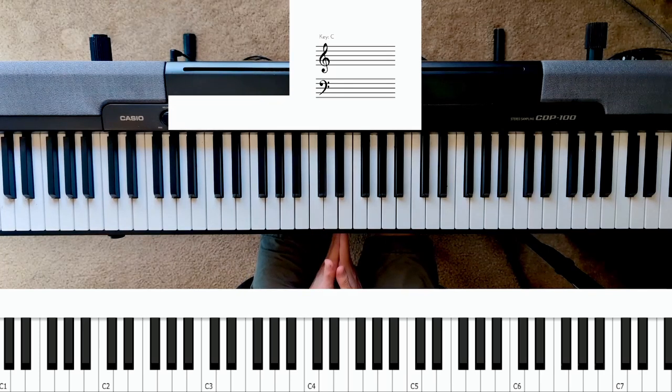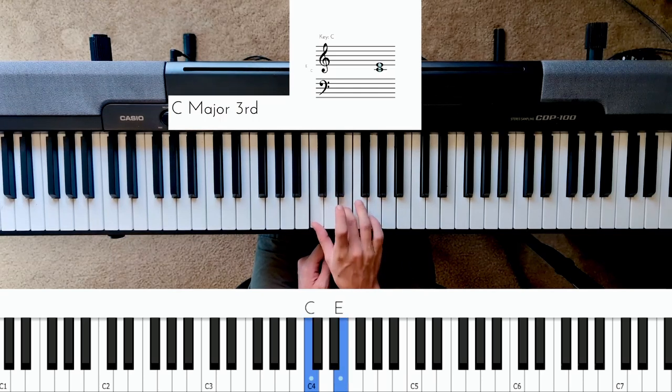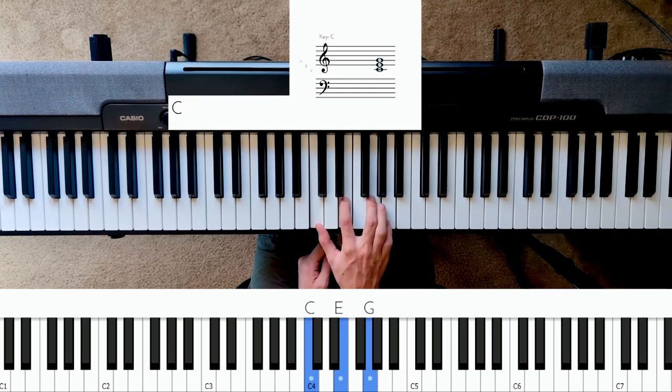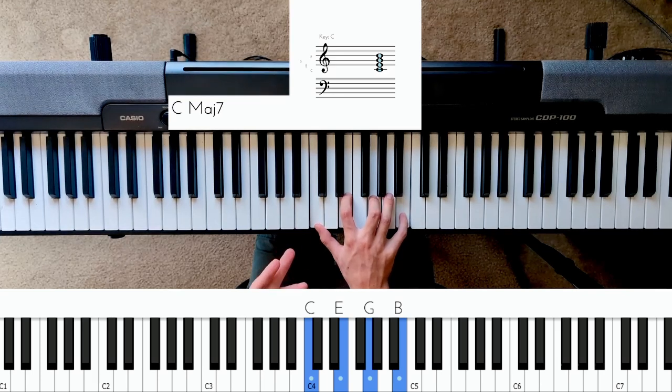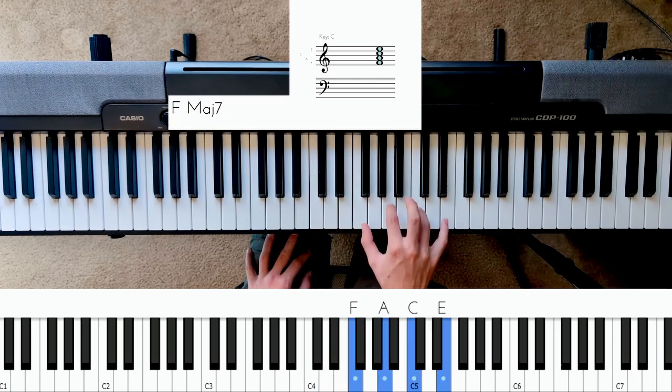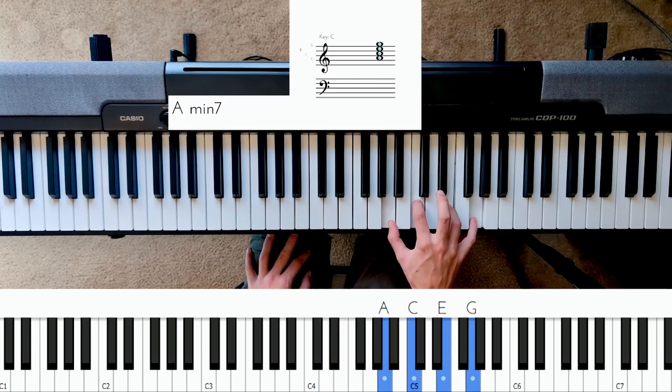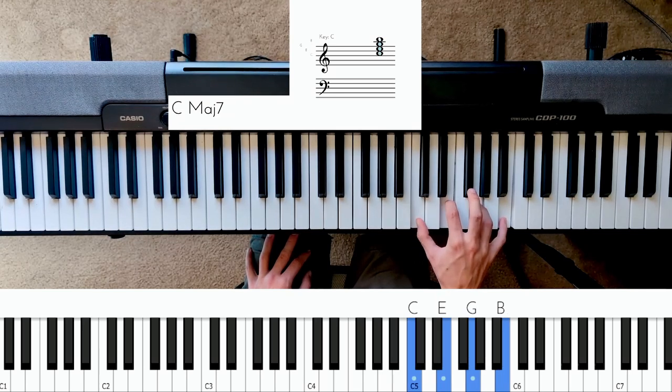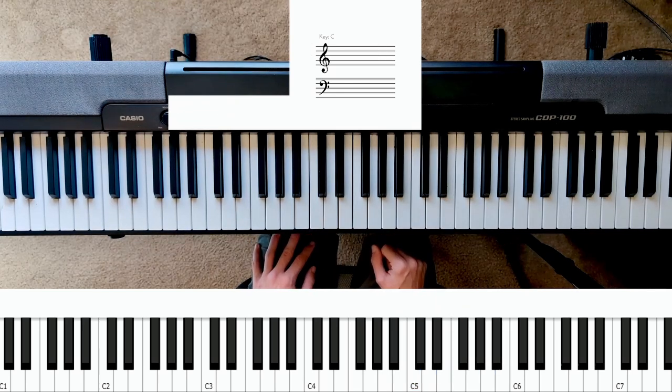Now, triads are not the only type of chords you're going to see. There's also 4-note chords, the most common of which are 7th chords. A 7th chord can be built by taking a triad, 1, 3, and 5, and adding the 7 on top. In this case, we get C major 7. And again, we can move this and find our diatonic 7th chords, or the 7th chords that belong to the key of C major. These 7th chords also have inversions.